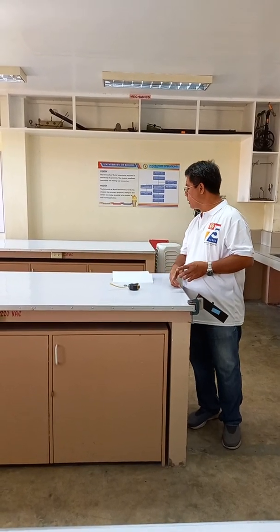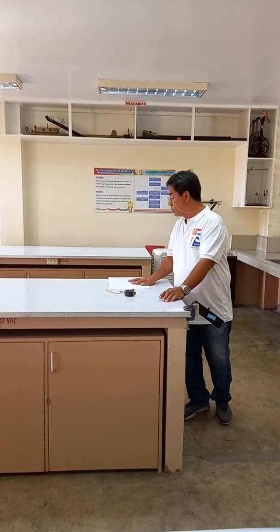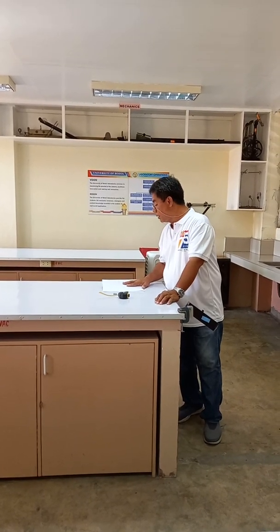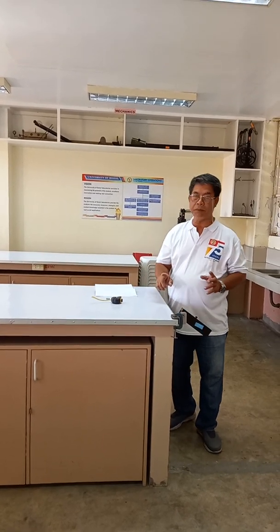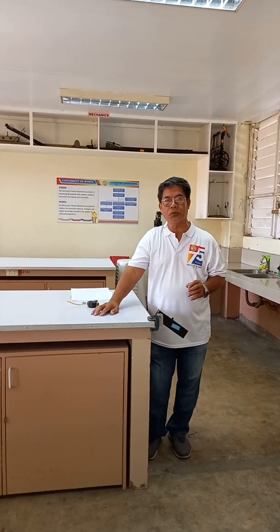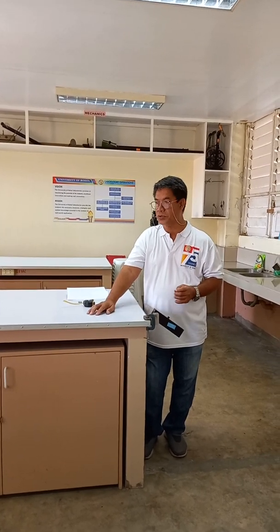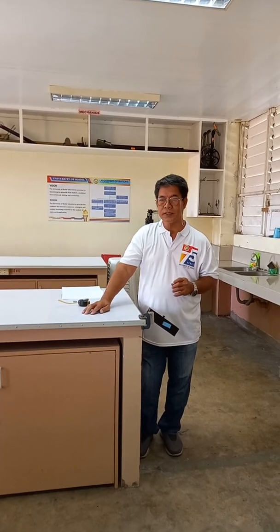So we measure the range corresponding to its angle set on the launcher, so 15 degrees, 30, 45, 60, and 75 degrees. In every setting of the angle of projection, we take up 4 trials.